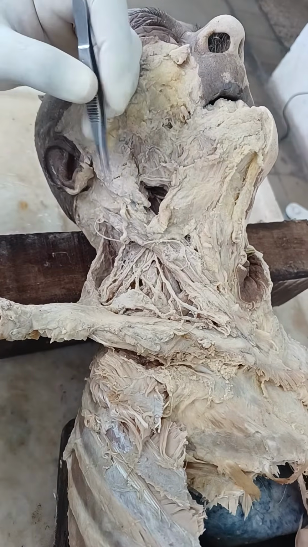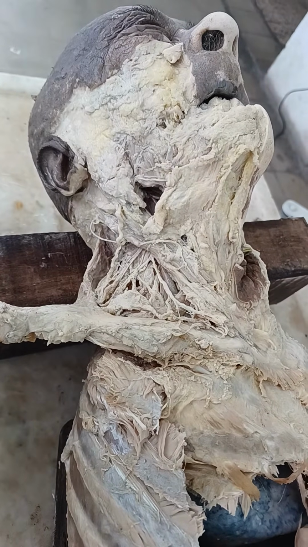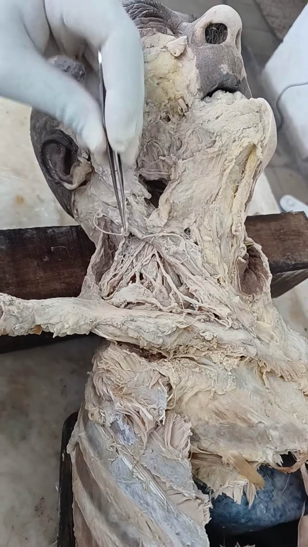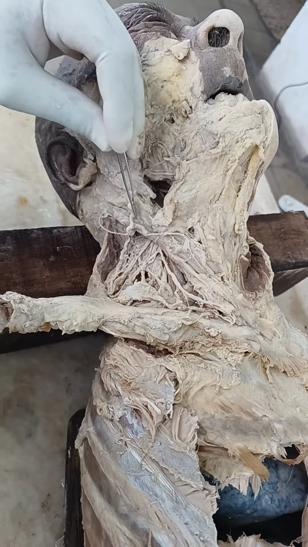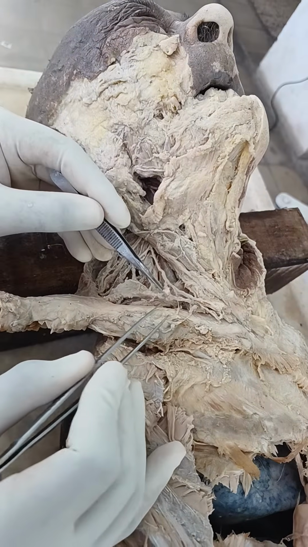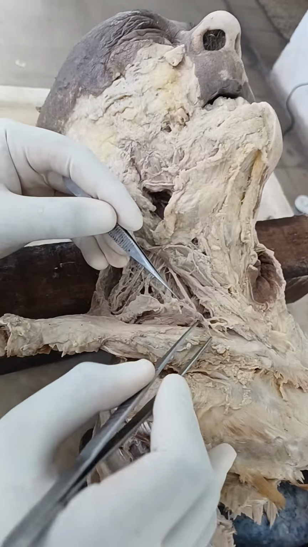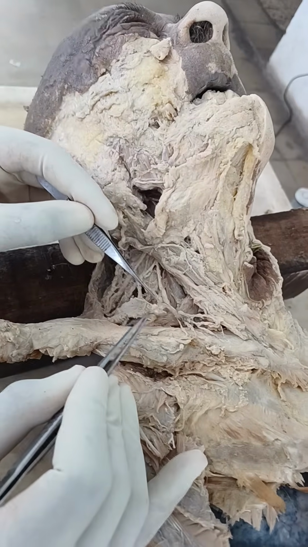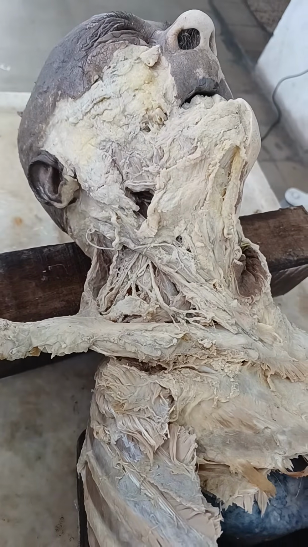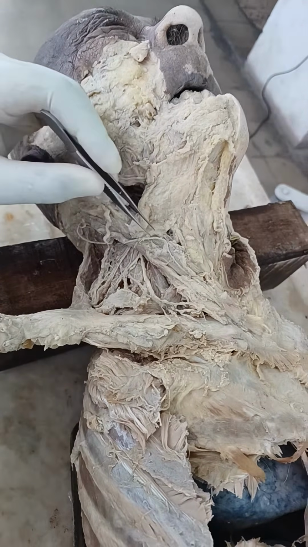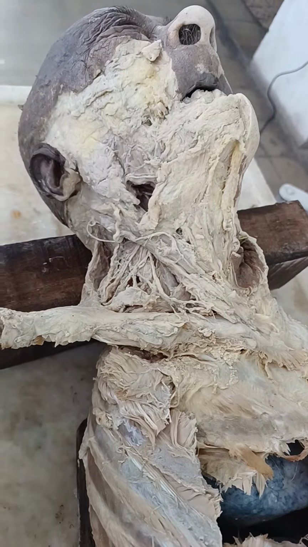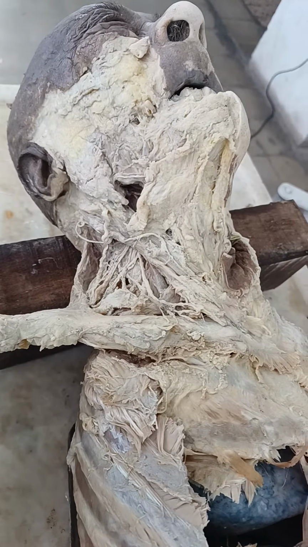So all four cutaneous nerves lie inside the roof of the posterior triangle. Here there is the external jugular vein, but I have cut it for the deep dissection. Here you can see a portion of the external jugular vein. It opens into the subclavian vein. So these are the structures: four cutaneous nerves, the lesser occipital, great auricular, transverse cervical and supraclavicular nerves, as well as the external jugular vein, which lie inside the roof of the posterior triangle.